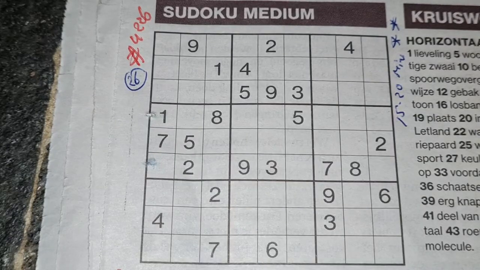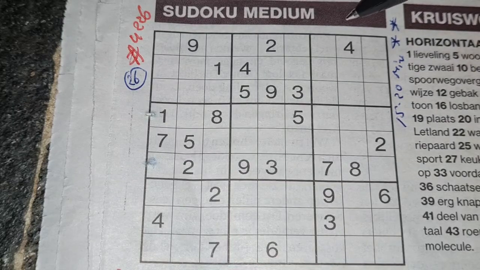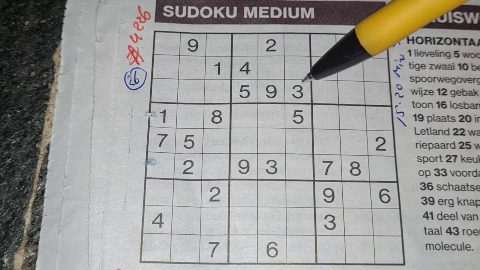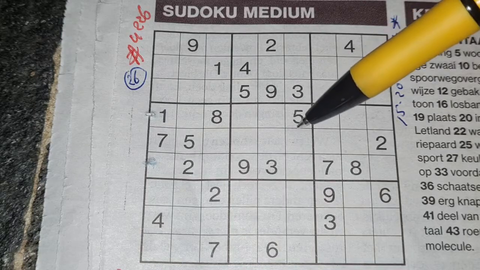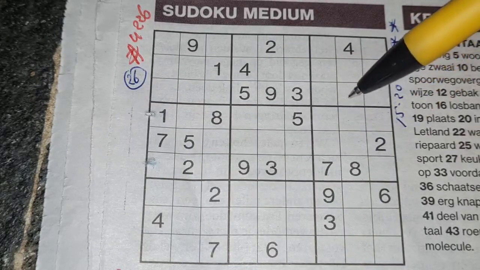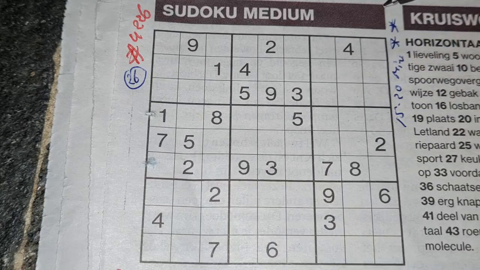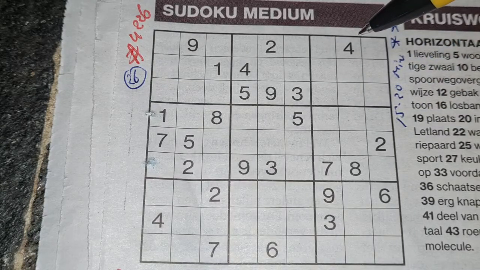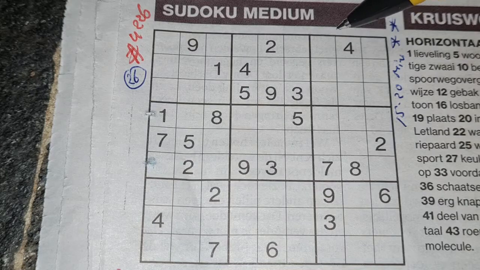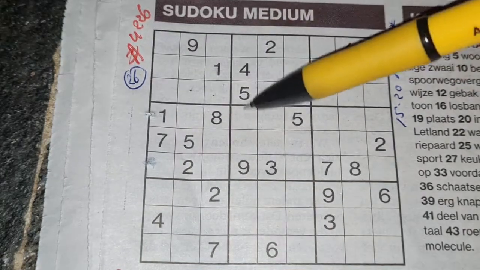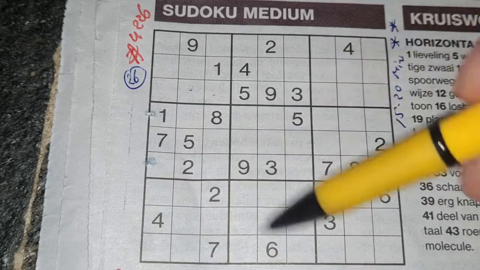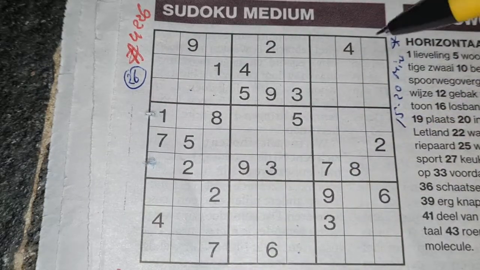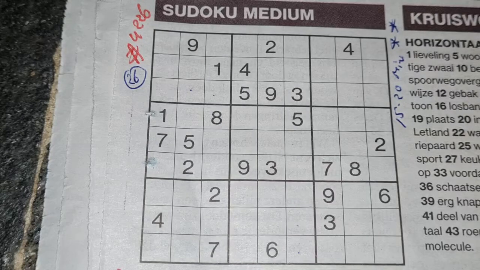Let me see. 3 and 8. Which number shall I pick?